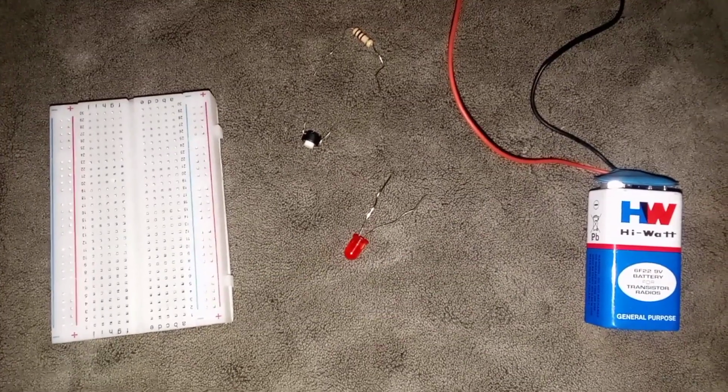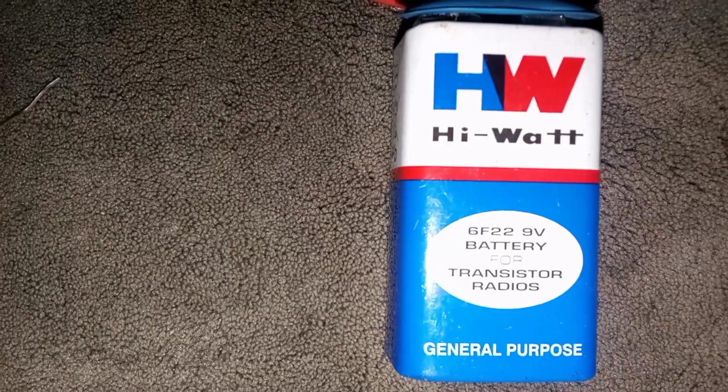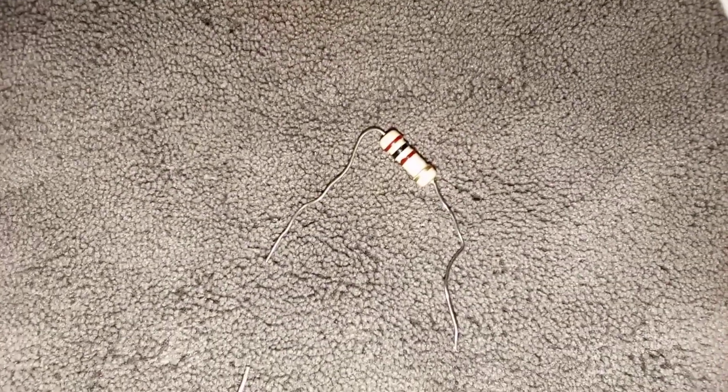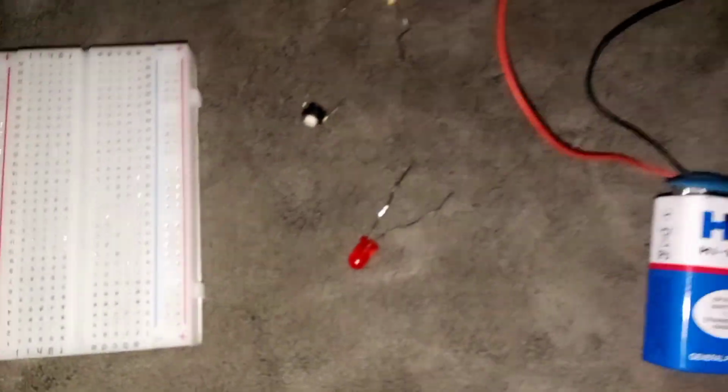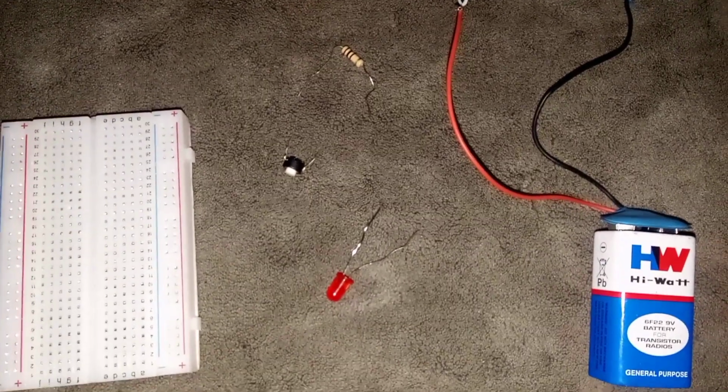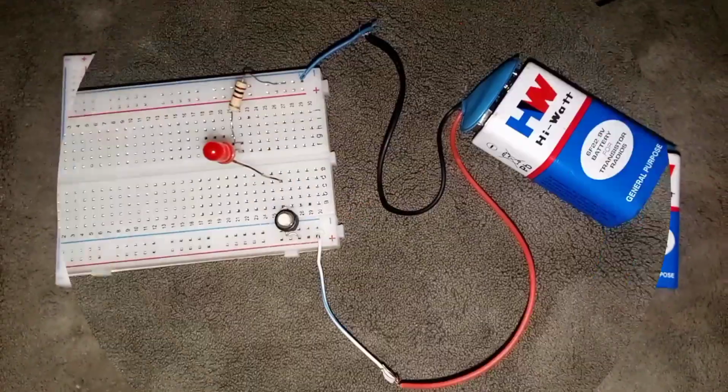For the live demo of this simple electric circuit, here are the components we are going to be using, just as we saw on Tinkercad. Here is the 9-volt battery, here is the resistor, a 100 ohm resistor, the push button that we're going to be using to control the LED, and here is the red LED. And then this is our breadboard where we're going to be making our temporary connections, and these are all the components for the simple circuit.